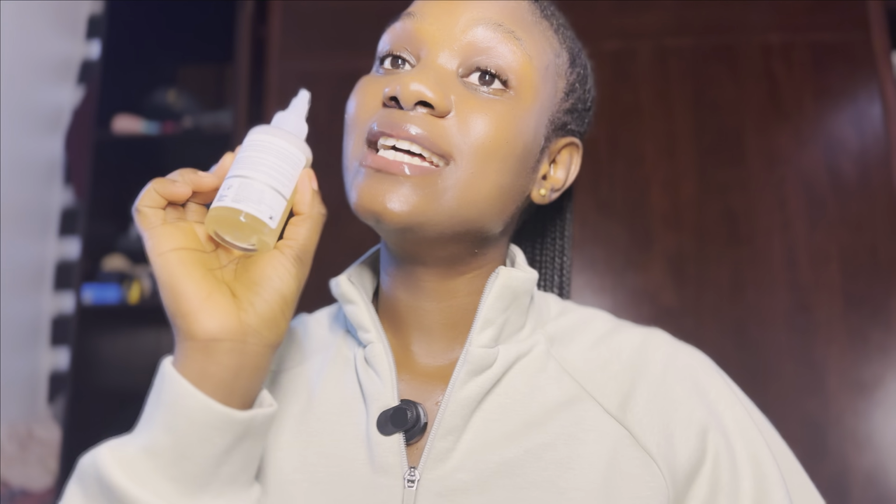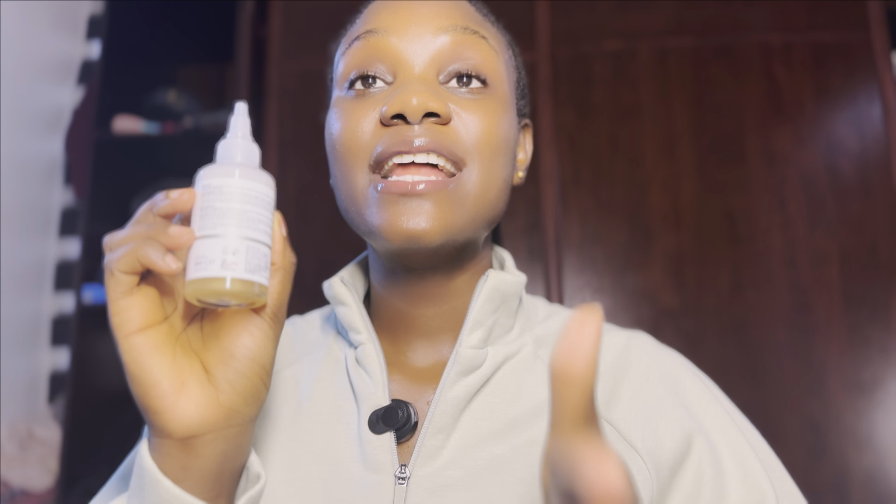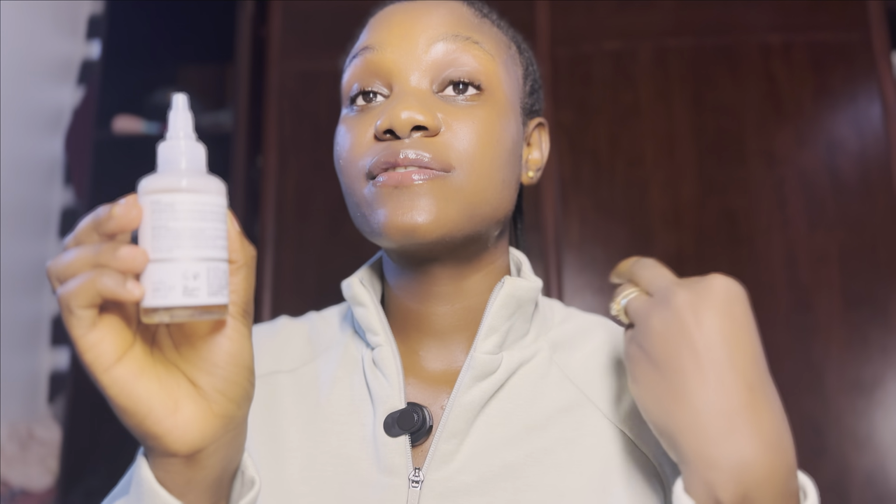This is an exfoliant. It is glycolic acid, and glycolic acid is an alpha hydroxy acid. It helps to exfoliate the surface of your skin. But glycolic acid doesn't penetrate deep into the tissues to exfoliate your skin. That is what salicylic acid does. So this one is just to exfoliate the outer part of your skin.